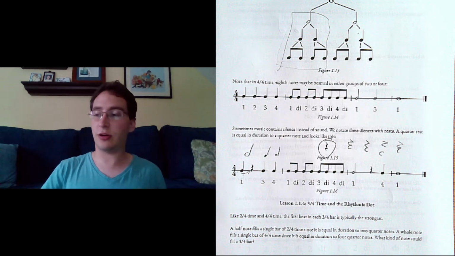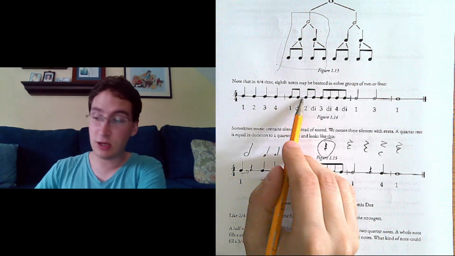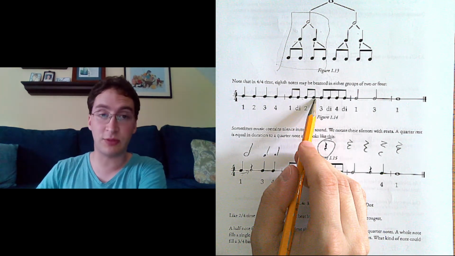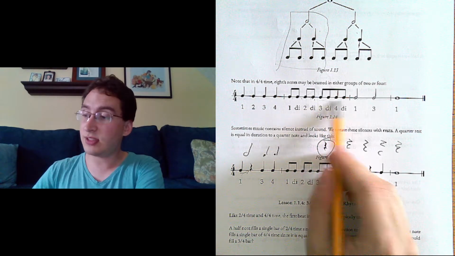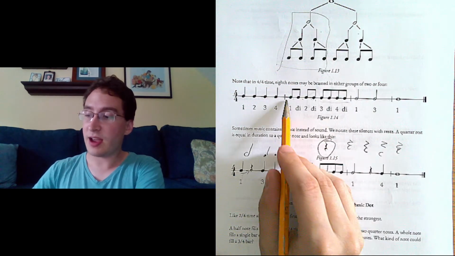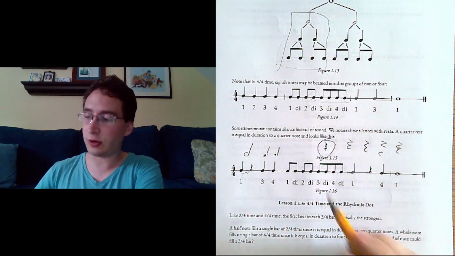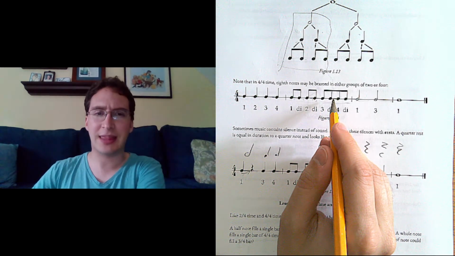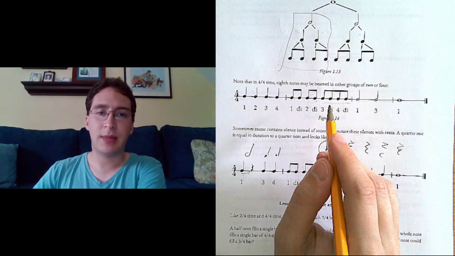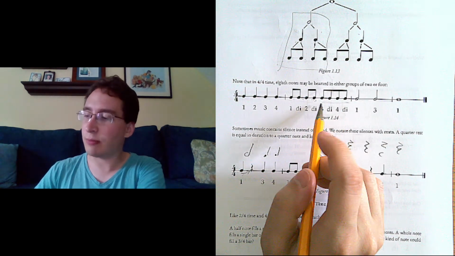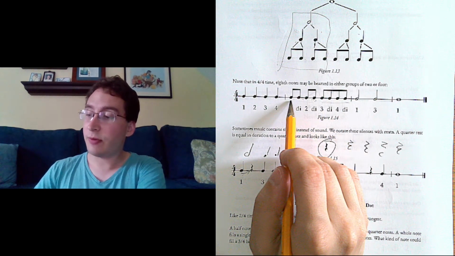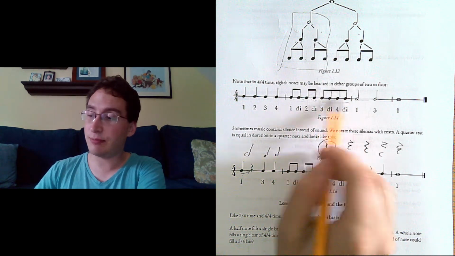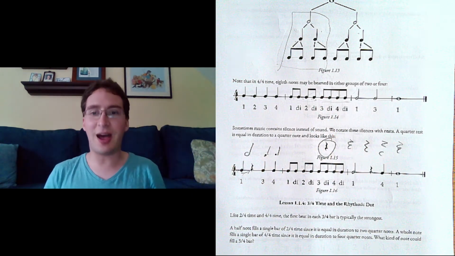The last thing to note is that in 4/4 time, you can still beam your eighth notes in groups of 2. You'll also sometimes see groups of 4, either the first 4 or the last 4. Having the middle 4 beamed together is not really a thing that happens. And we can chat about that more at some point in the future. But first 4 or last 4, you may see them beamed together in a group of 4, and that's fine.